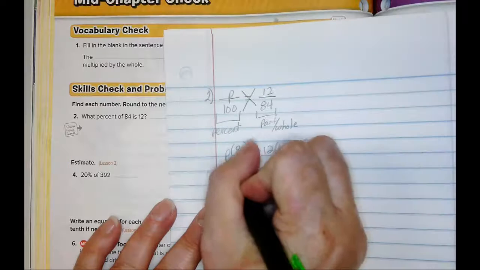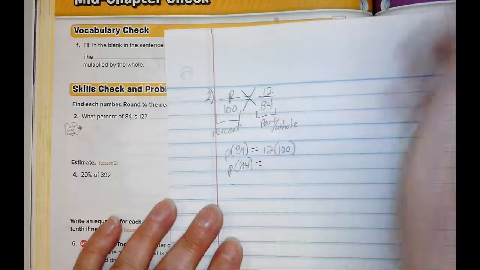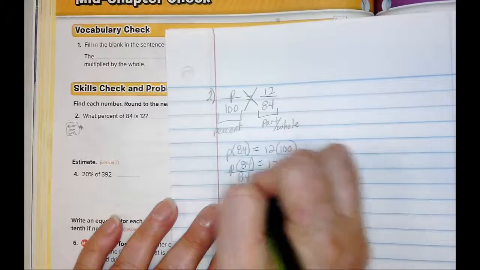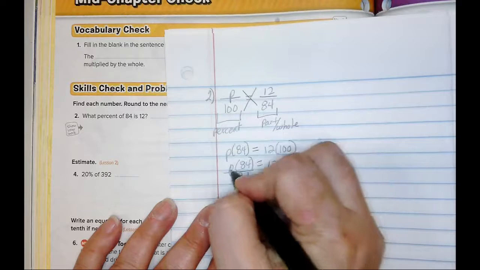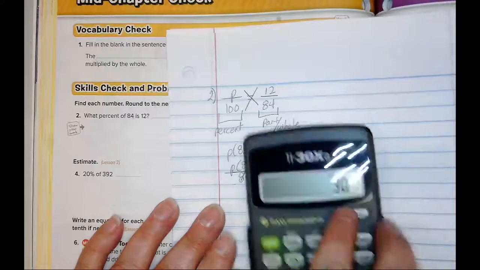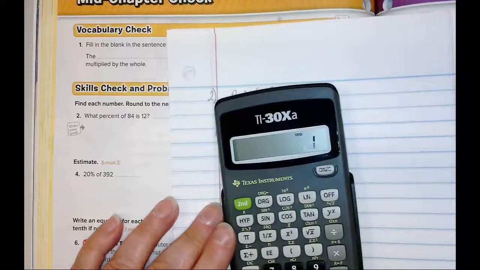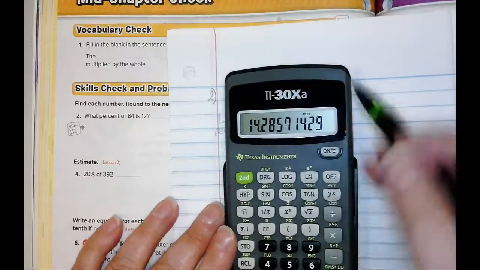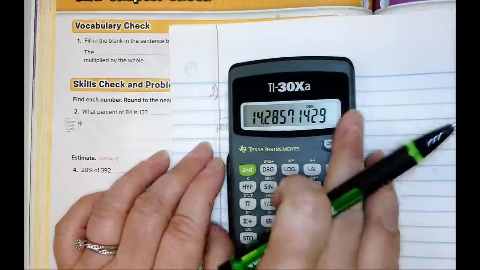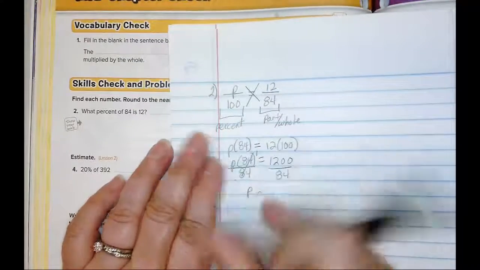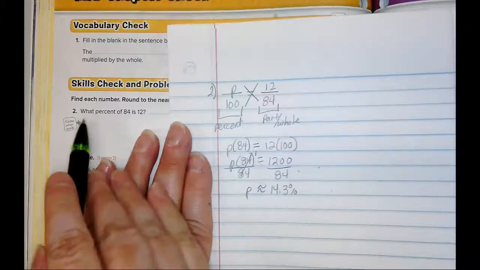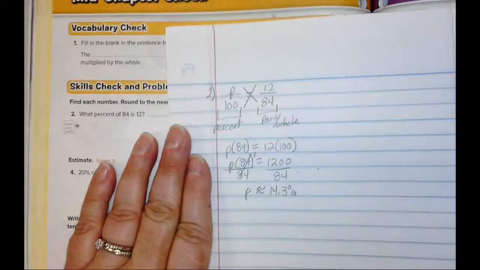Okay, so some number times 84 is equal to 12 times 100, which is 1200. Then I divide by 84 so that I can get the letter P by itself. Remember, that turns into the 1, so we get P is equal to 1200 divided by 84. Now it says round to the nearest tenth, so the 8 rounds the 2 up to the 3. It's going to be approximately 14.3% because the problem said what percent of 84 is 12.